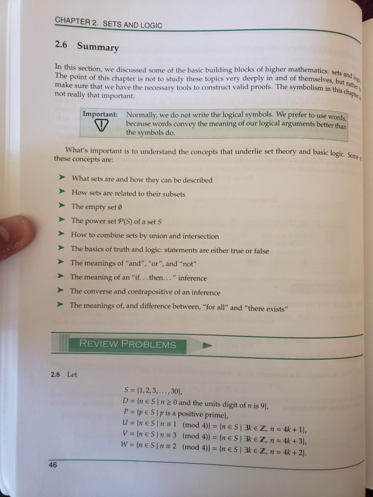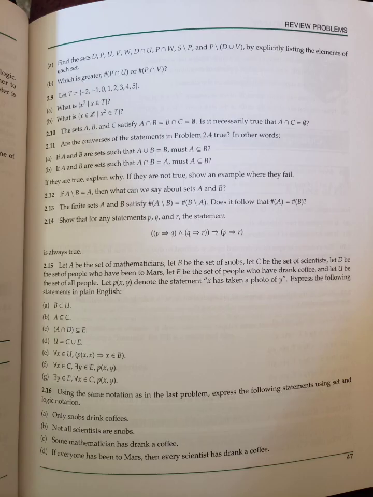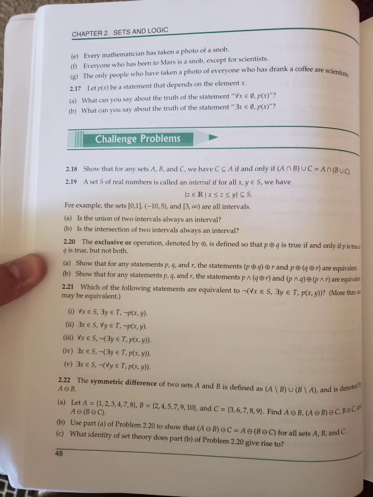And now here are some review problems. We have this 2.8 problem here. We're saying let S, D, P, U, V, and W be those particular sets, and then there are going to be some problems on the next page. That will be homework for today. The rest of the problems that you see on the screen are all your homework. So we have 2.8, and now we'll go to the next page. These are all homework problems, so you can just pause the video in those spots.